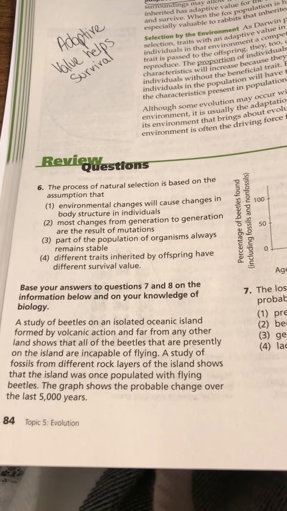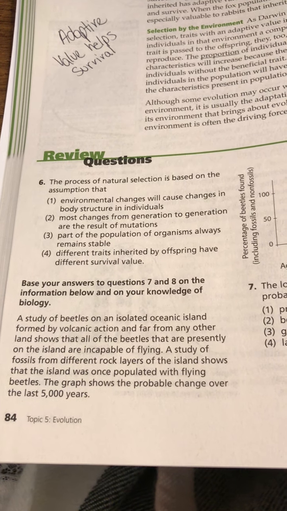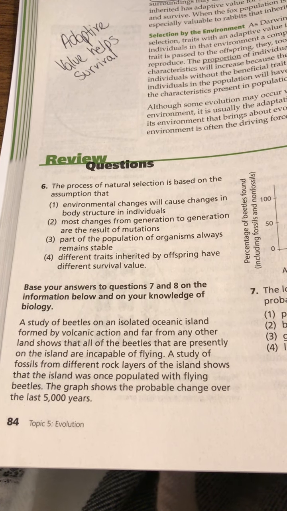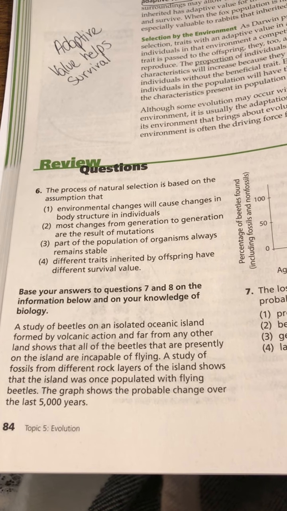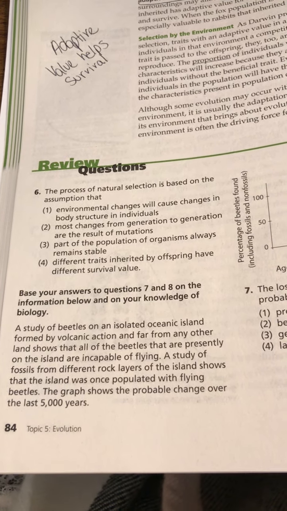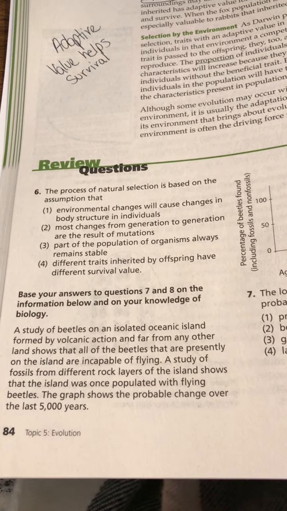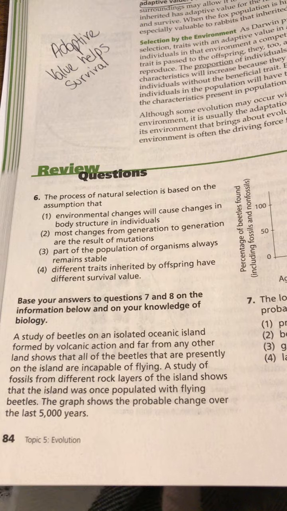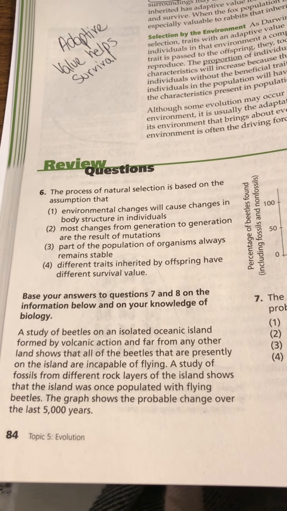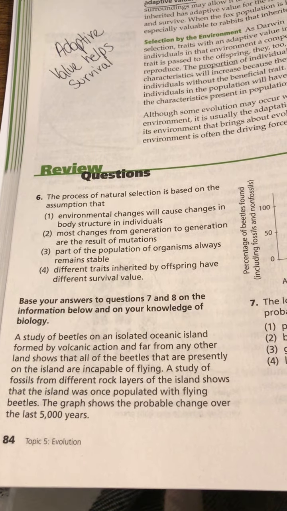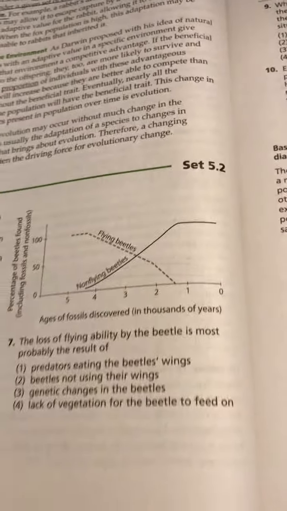Base your answers to questions 7 and 8 on the information below and your knowledge of biology. A study of beetles on an isolated oceanic island formed by volcanic action and far from any other land shows that all the beetles that are presently on the island are incapable of flying. A study of fossils from different rock layers of the island shows that the island was once populated with flying beetles. The graph below shows the probable change over the last 5,000 years.